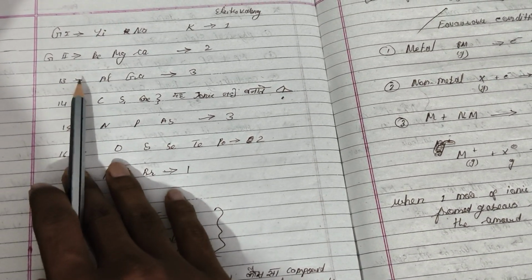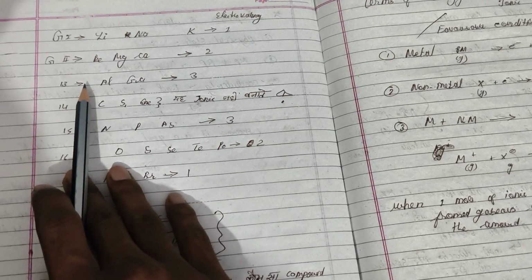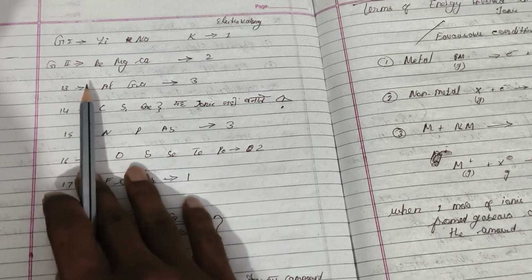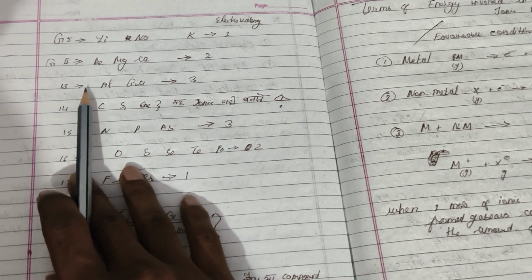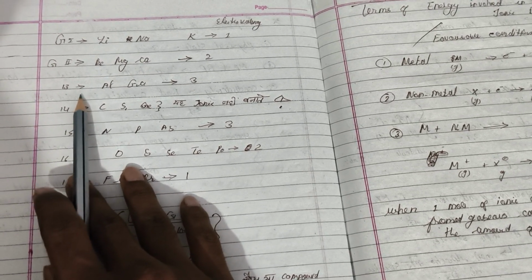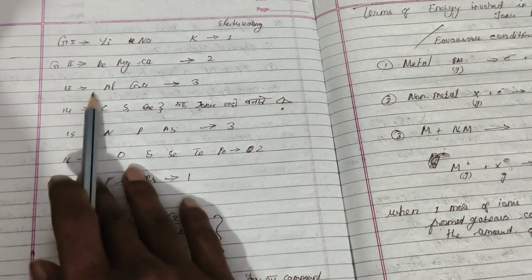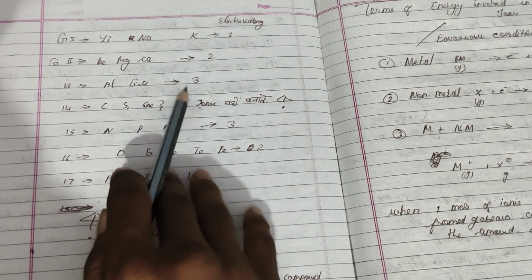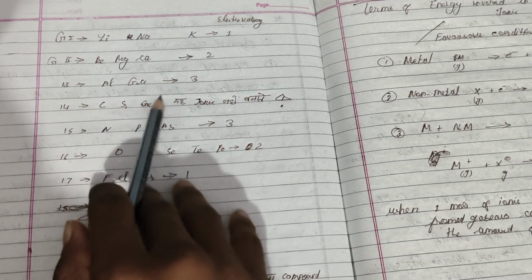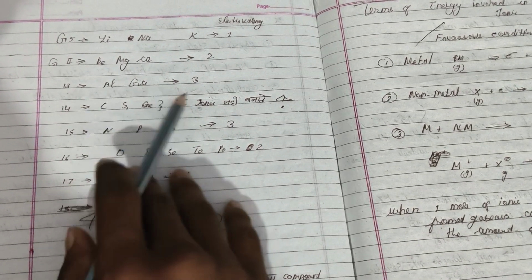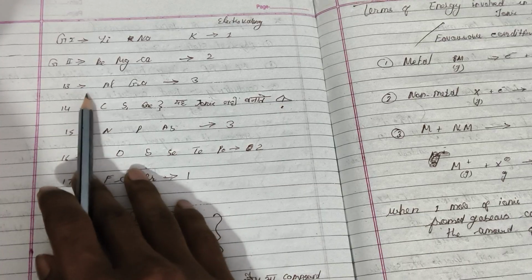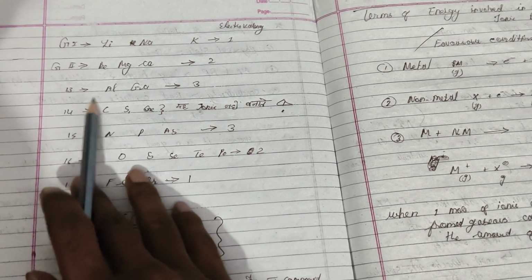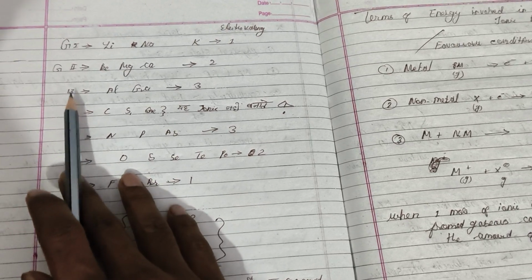Groups 3 to 12 belong to the d block elements and have variable electrovalency. We will discuss it in a further chapter.